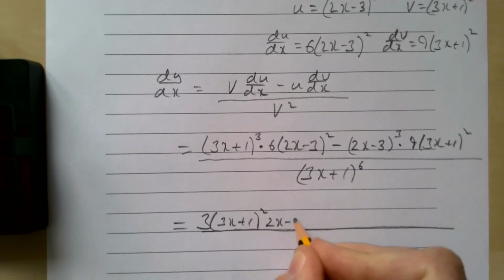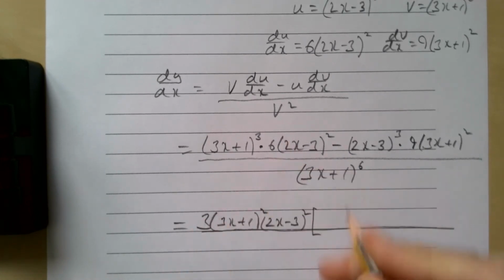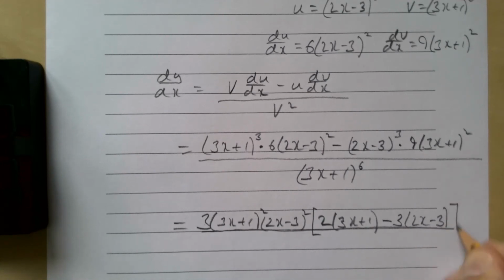So we take out a 2x minus 3 all squared. 3 times, so that's going to be 2 upon 3x plus 1, take away 3 upon 2x minus 3. I hope you're still with me. And that's all over then 3x plus 1 all to the power of 6.